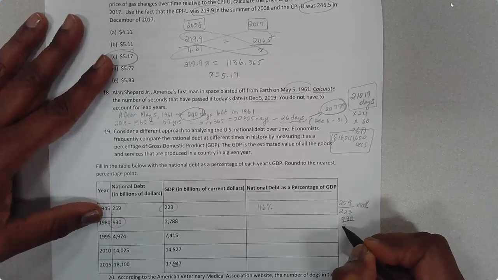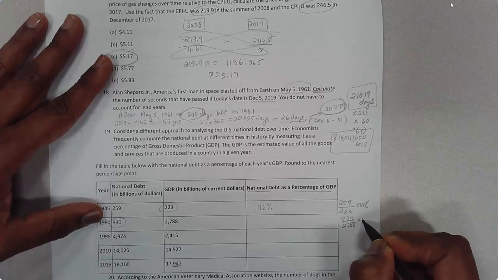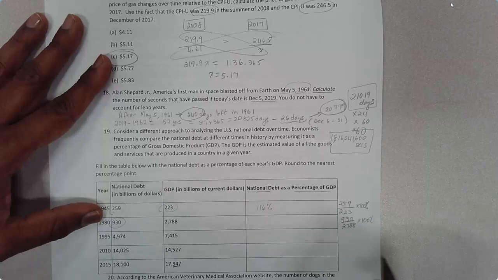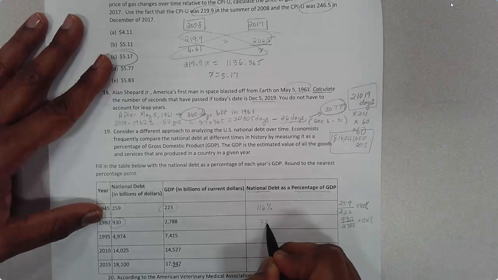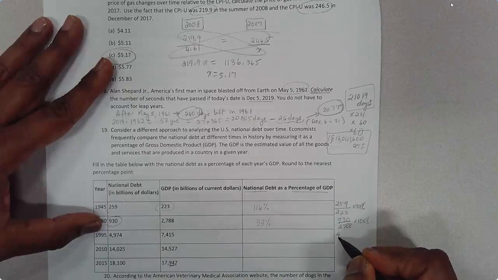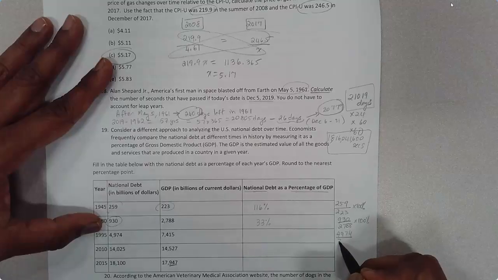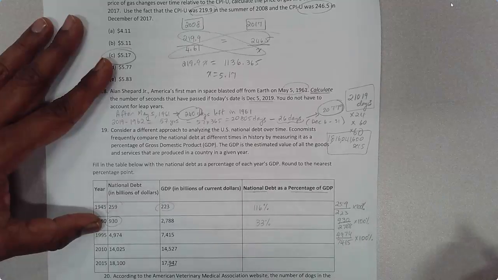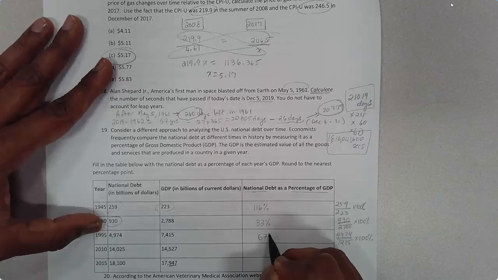1980, we did part over the whole, multiplied by 100 to make it a percent. Check it. See if you get 33%. For this, same deal, 4,974 part over the whole times 100%, and you should get 67%.